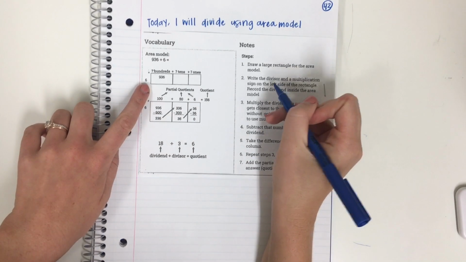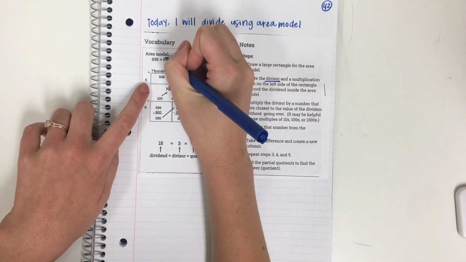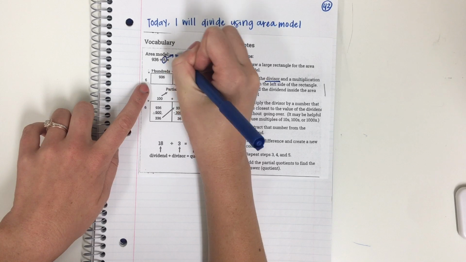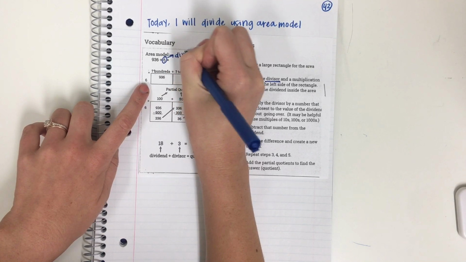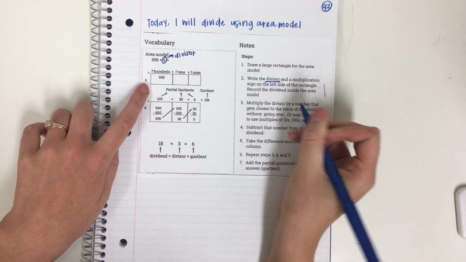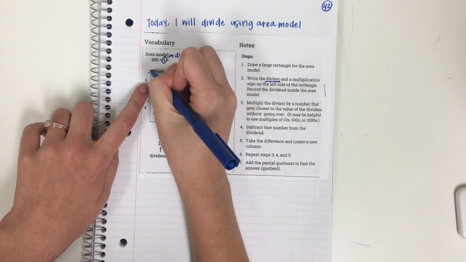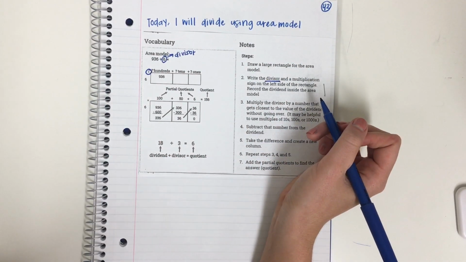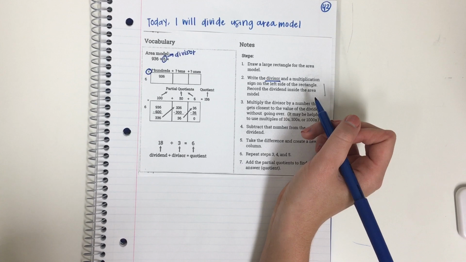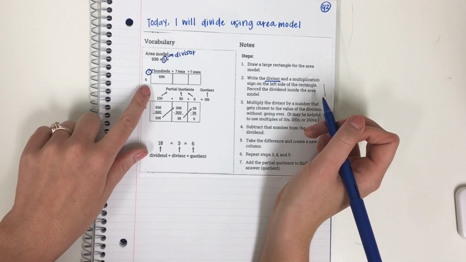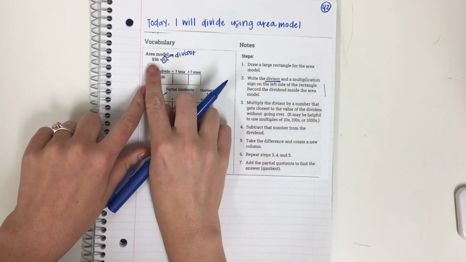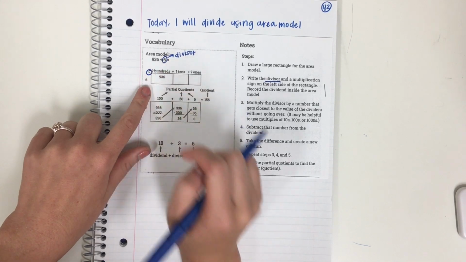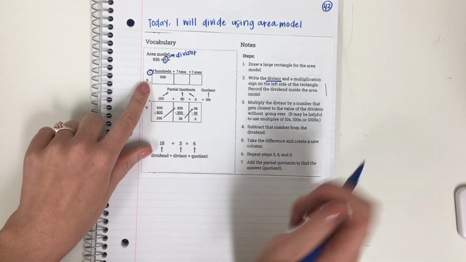Step 2, write the divisor, which is here, right? Write the divisor and a multiplication sign, just to remind you that you're multiplying there, on the left side of the rectangle. So here we have our 6, because our problem is 936 divided by 6. Okay, so we write our 6 here.